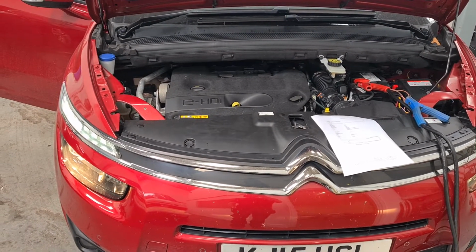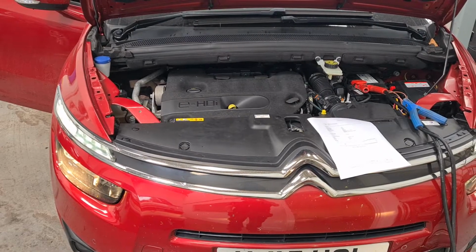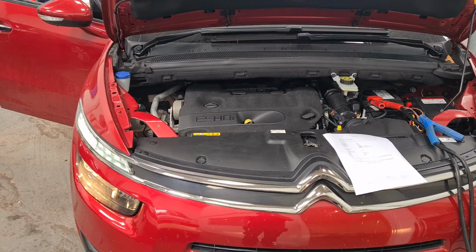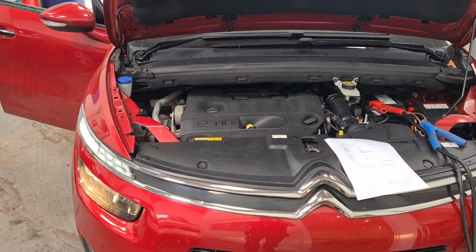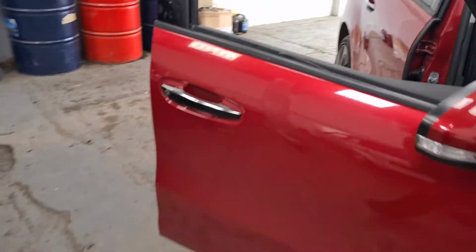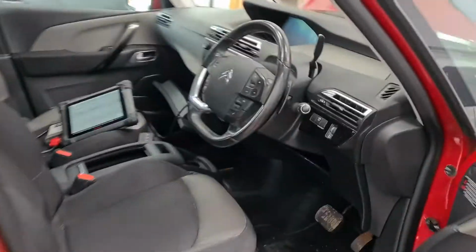Today we've got an interesting one. A Citroën C4 Picasso in with a check engine light. Customer states when they start the vehicle the engine light comes on, but it's okay driving, there's no lack of power, etc. So I'll just quickly show you what their complaint is.